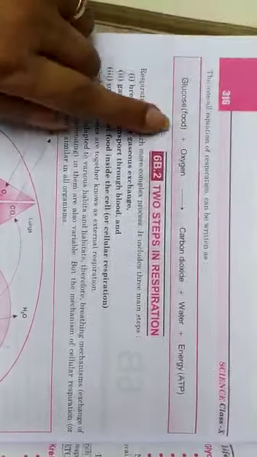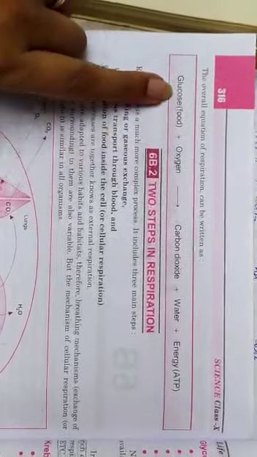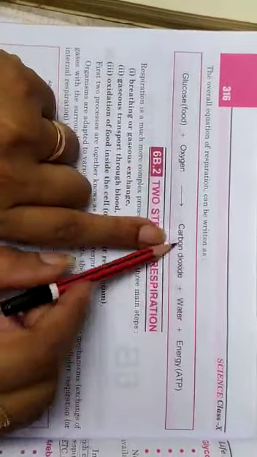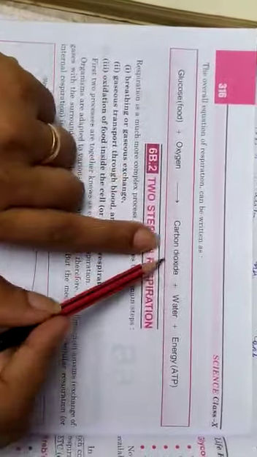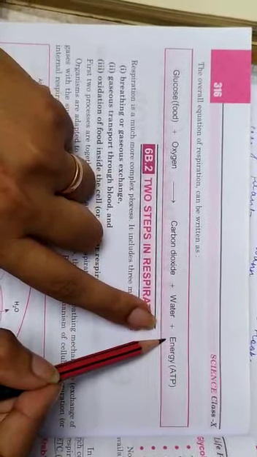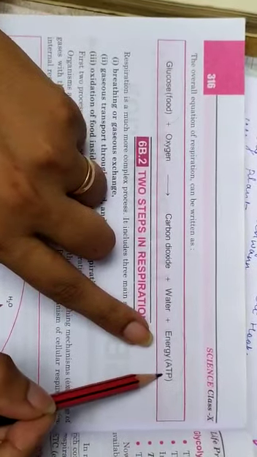Here, the oxidation process occurs in the food. So after oxidation, what will glucose give? Carbon dioxide, water and energy. This energy comes out in the form of ATP, and this whole process of respiration is done in the cell.